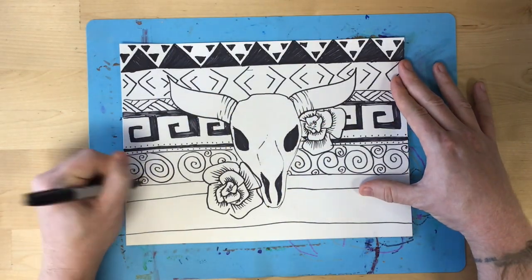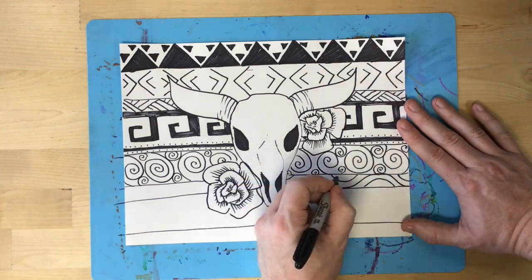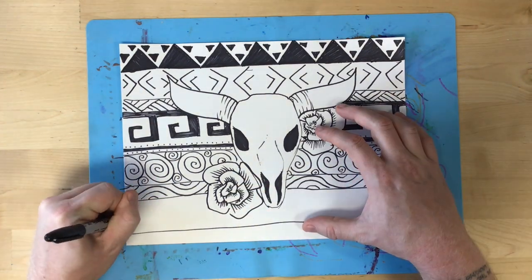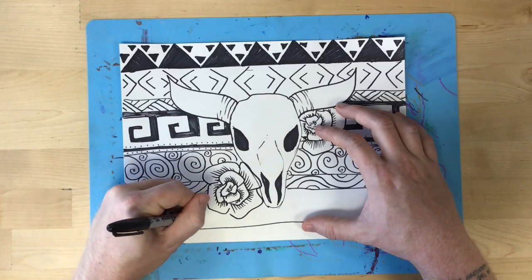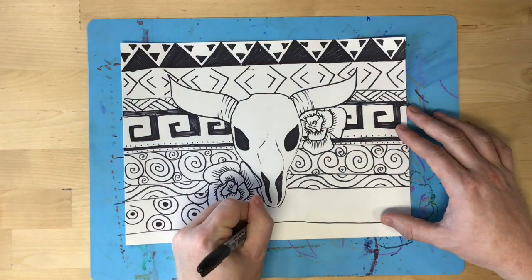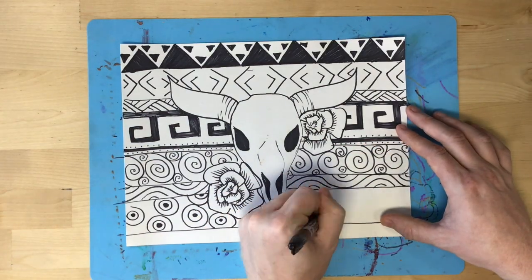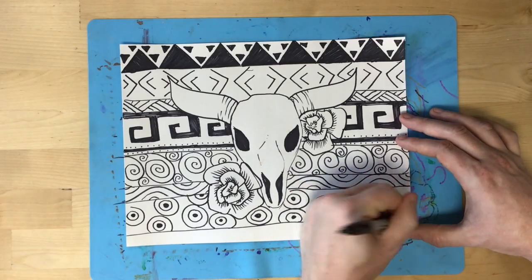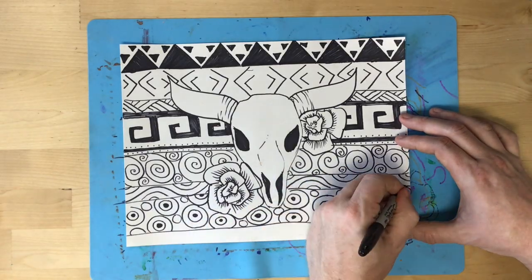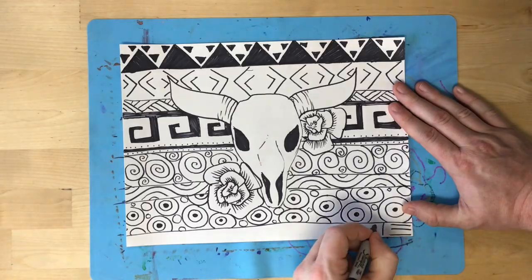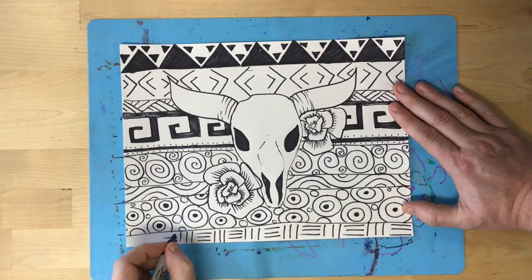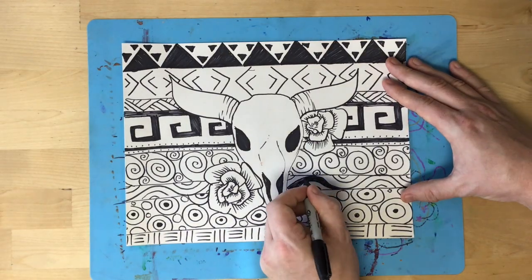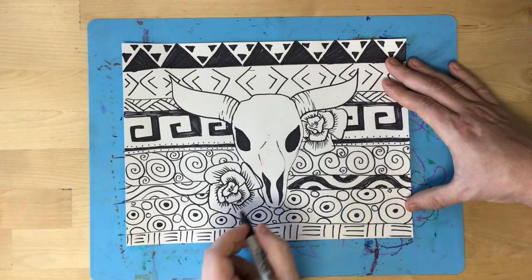So I want variations on that theme. So I've got the square spirals that lead then into the rounded spirals, which lead into the wavy lines, which lead into the concentric circles. Again, that idea of variations on a theme. So there's a little bit of unity while it's still having variety to keep it more interesting.